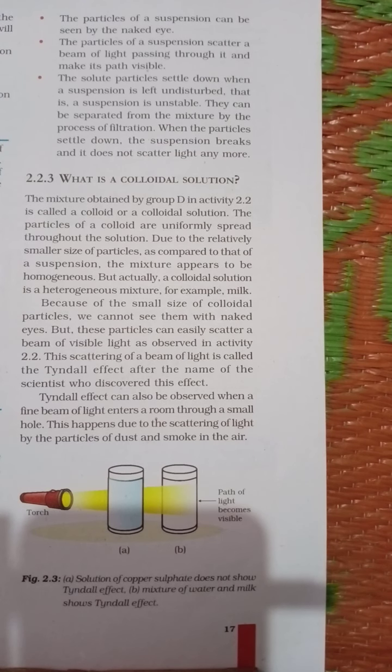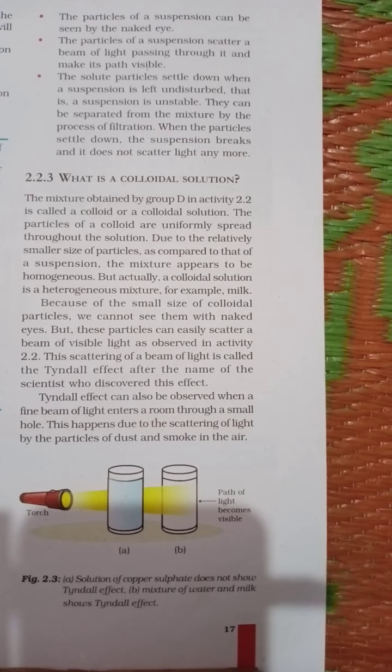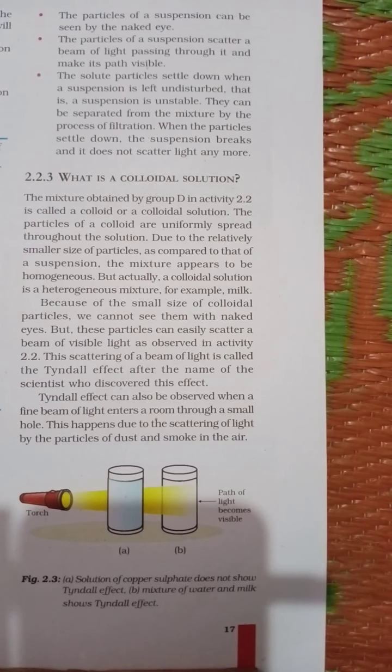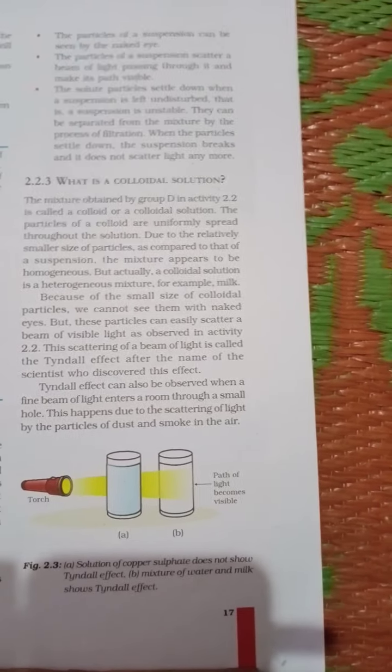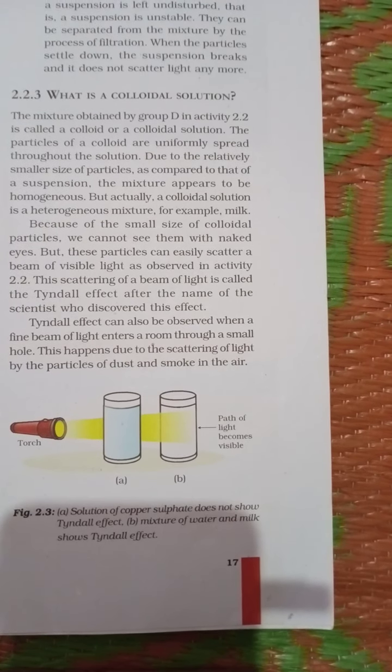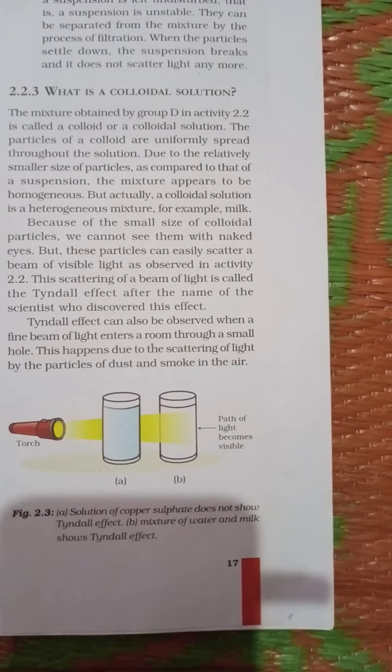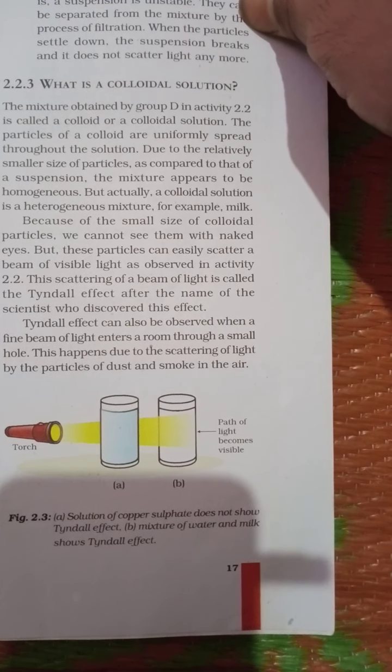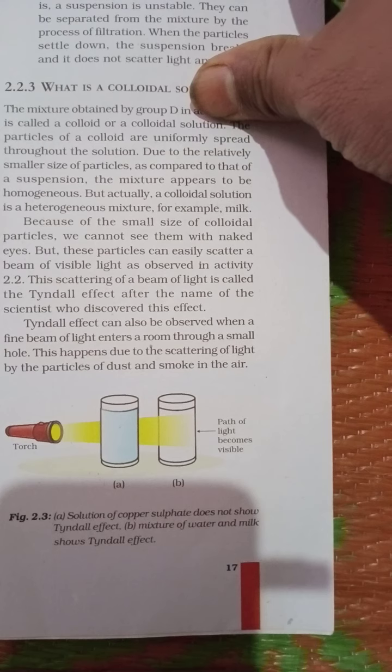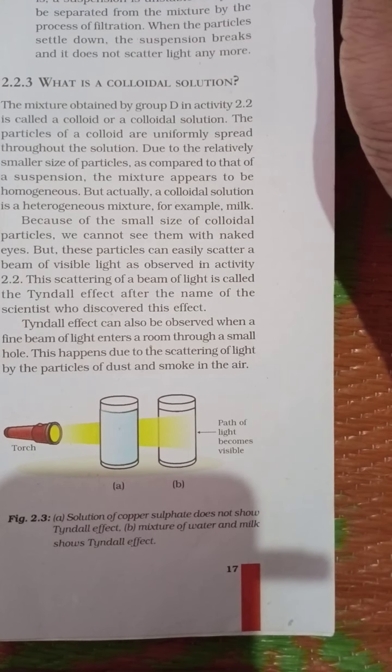The Tyndall effect can also be observed when a fine beam of light enters a dark room through a small hole. Then the dust particles, which are of colloidal size, can be seen easily. This is the picture we have seen of the Tyndall effect, showing how a beam of light is scattered. Now we will see the next page, page number 18, where we will discuss the Tyndall effect phenomena and the uses of colloids.